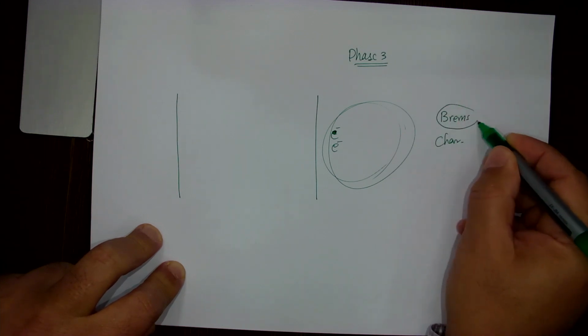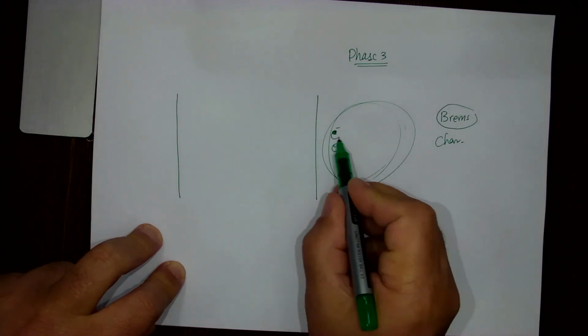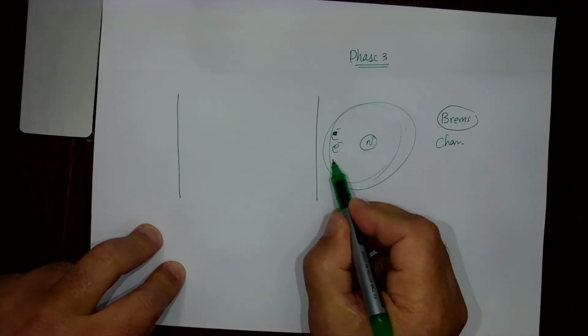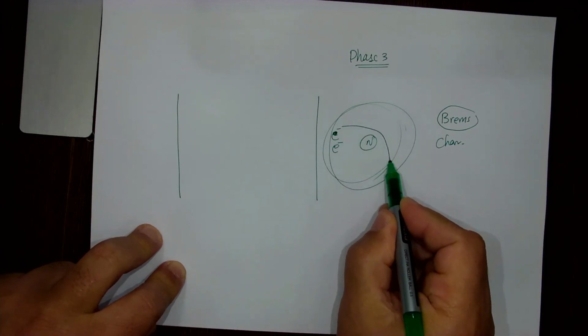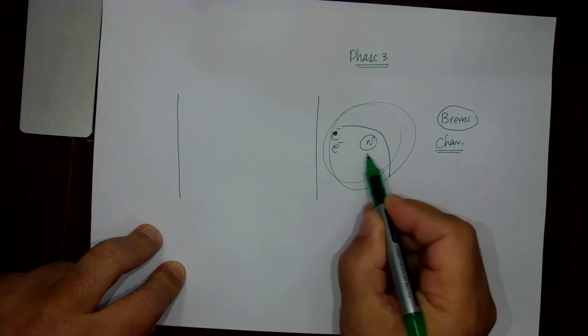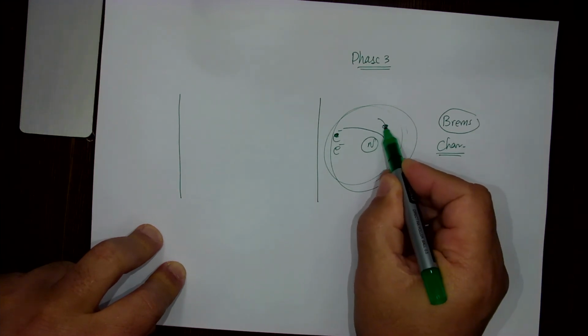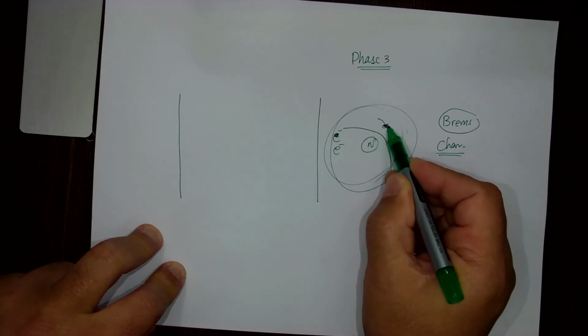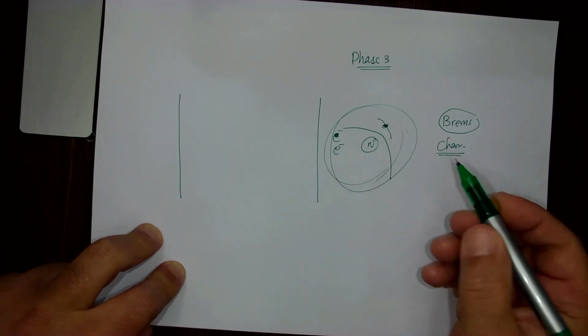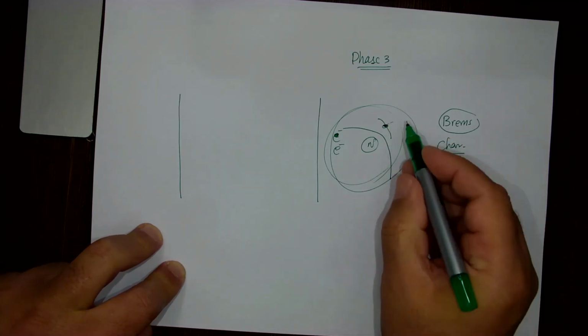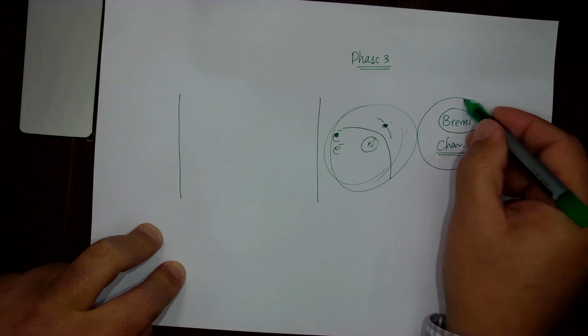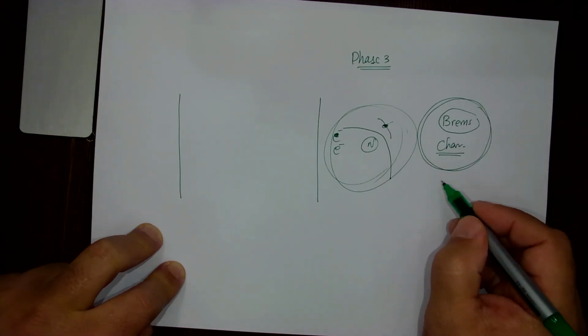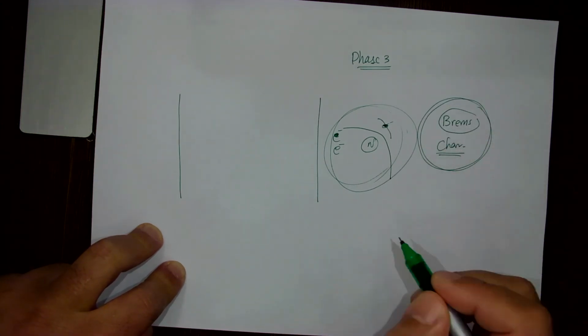Now in Bremsstrahlung, this is my nucleus here. So the electrons will come and will change their direction. In characteristic X-rays, they will hit, or collide, I should say, with one of the orbital electrons, and then they cause a transition, and then X-rays will come. In any case, you need to understand the difference between Bremsstrahlung and characteristic X-rays, these two interactions.